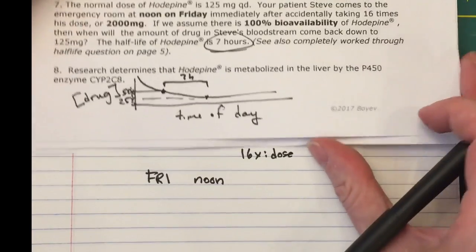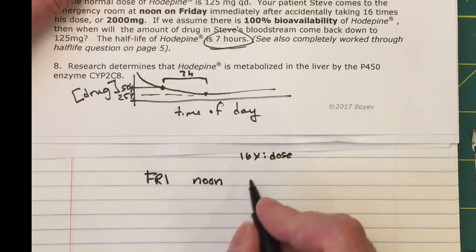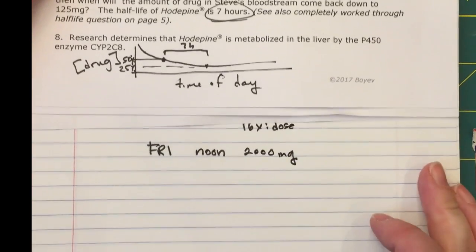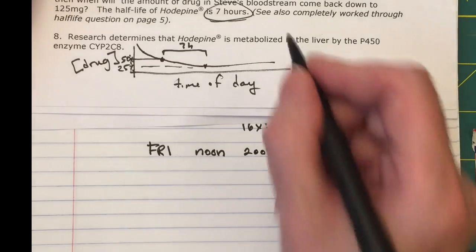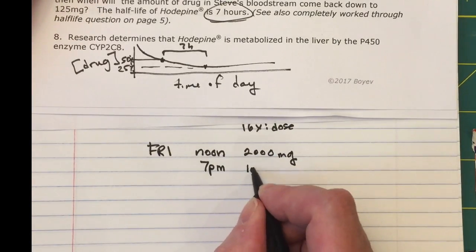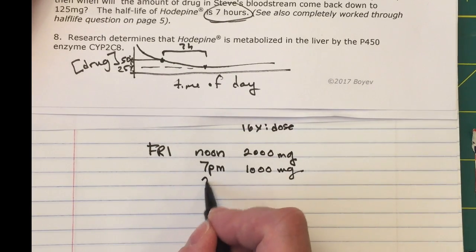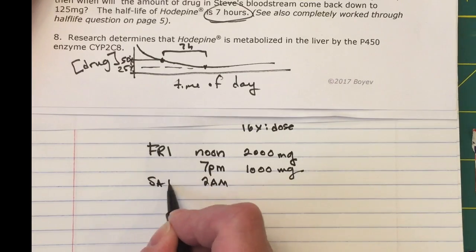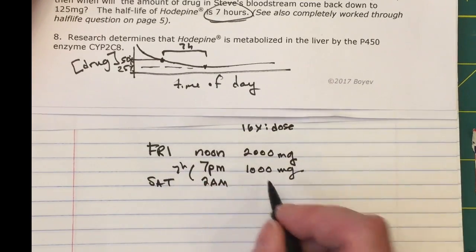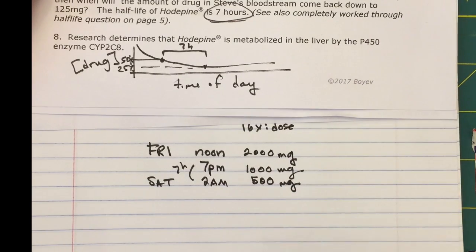So if we start on Friday at noon, and the half-life is 7 hours, and we started with 2,000 milligrams. I hope I have enough room. Okay. 7 hours later, which is 7 p.m., we'll have half as much. So we have 1,000 milligrams. All right. 7 hours later, which would be 2 a.m., yeah? God, I hope I do this right. It'd be embarrassing otherwise. 2 a.m., 7 hours later, right? There'll be 500 left. Or that'll be the blood level when you measure it.